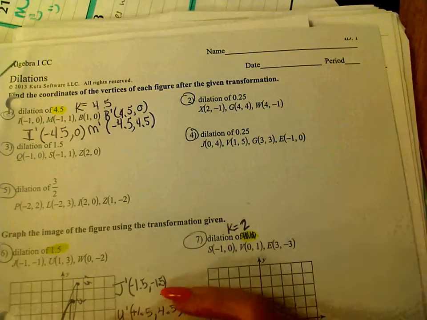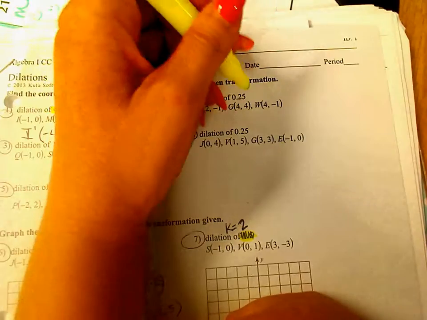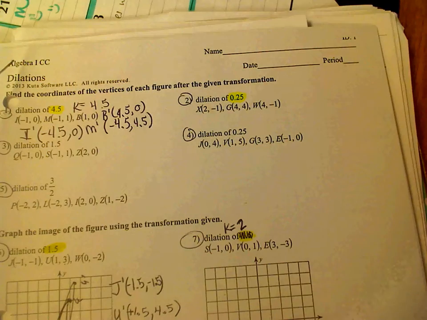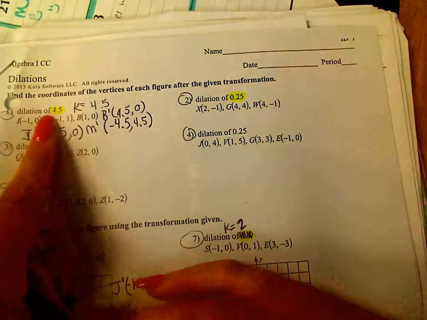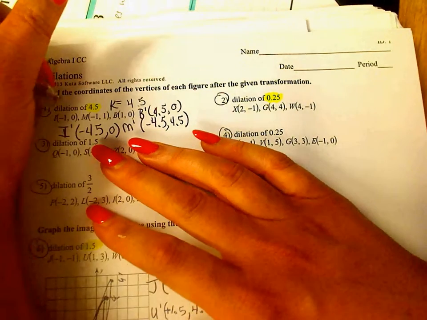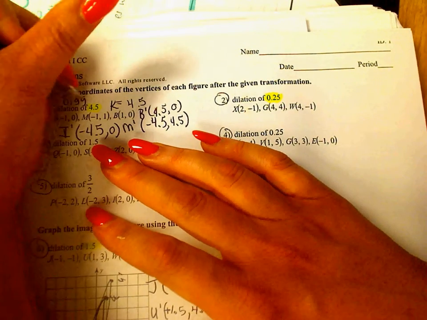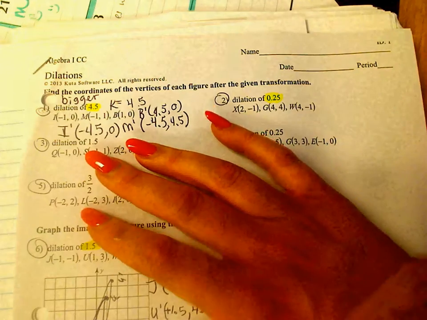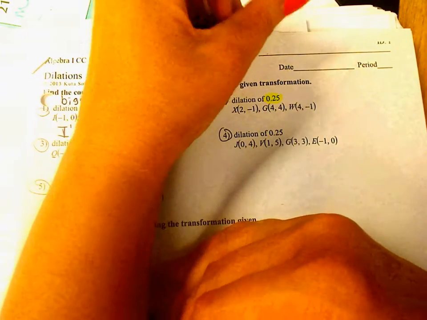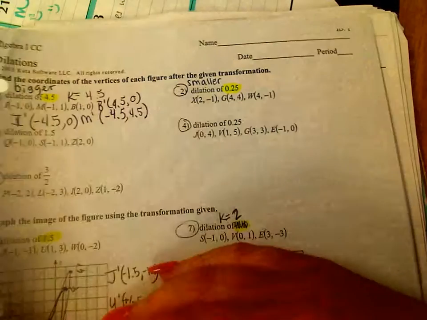Number 2, here we're dilating by a number that is less than 1. So for the last one, since the scale factor was 4.5, that one gets bigger. So write that on there. That one gets bigger. Now this one, the dilation is less than 1. So this one gets smaller on a graph. Okay?